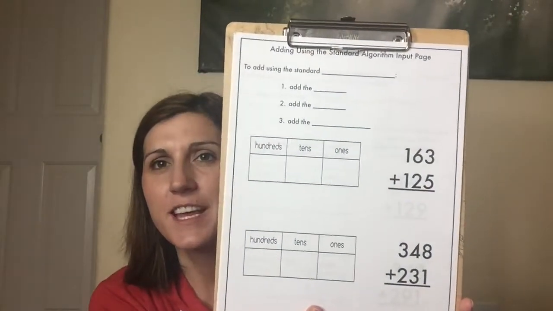Hi, today I'm here to help you with your adding using the standard algorithm input page. It looks like this. If you don't have it, go get it. Okay, now that we're all ready.